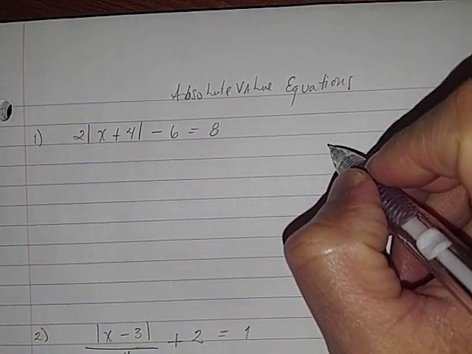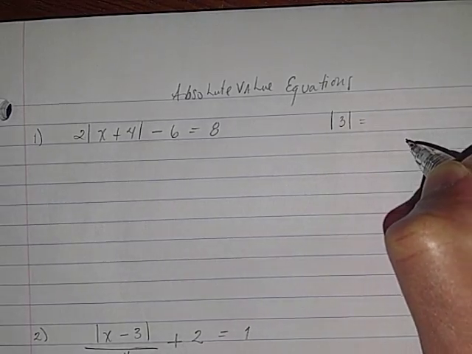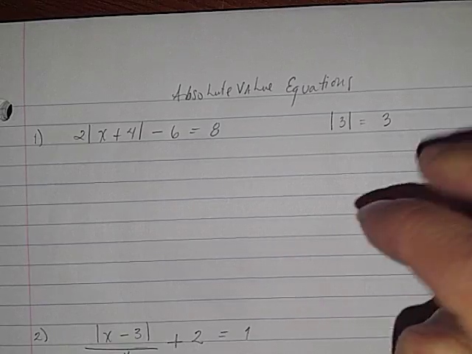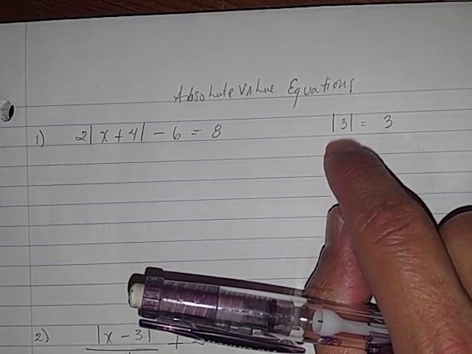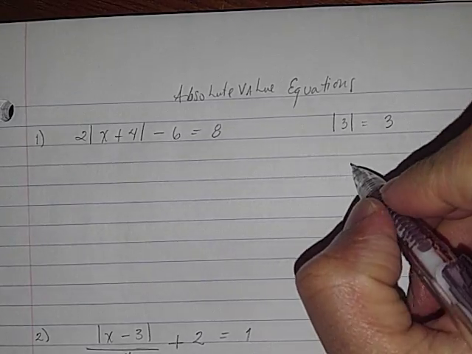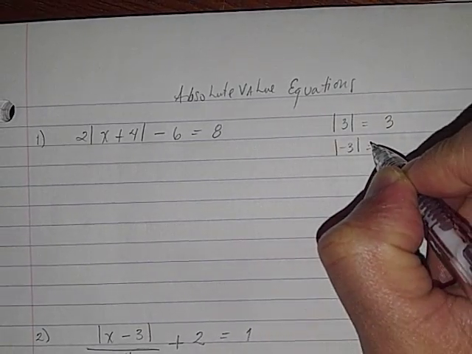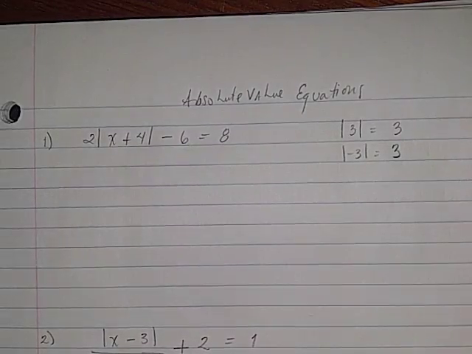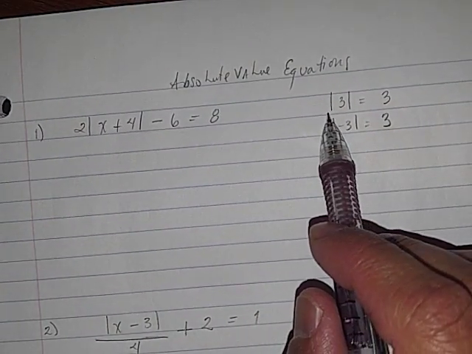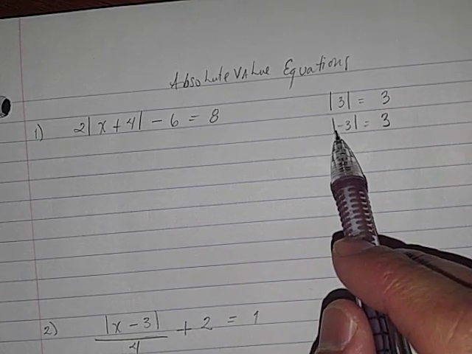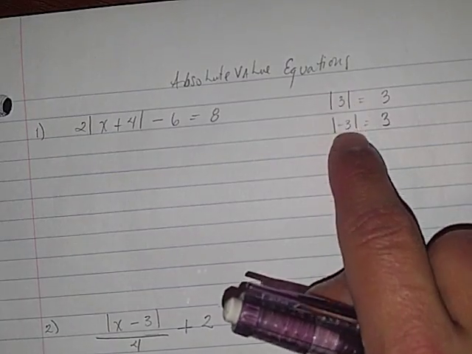And the reason being is because if I ask you, what's the absolute value of 3? You should know the absolute value of 3 is 3, because absolute value, by definition, is the distance from 0. Now what about the absolute value of negative 3? It's still going to be 3. So either way, the absolute value of positive 3 is 3 units from 0, and the absolute value of negative 3 is still 3 units from 0. So that's why we're going to have two solutions.